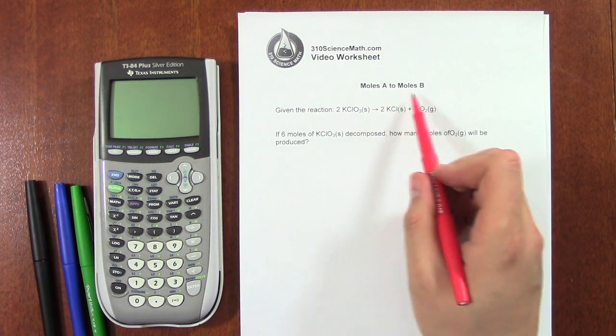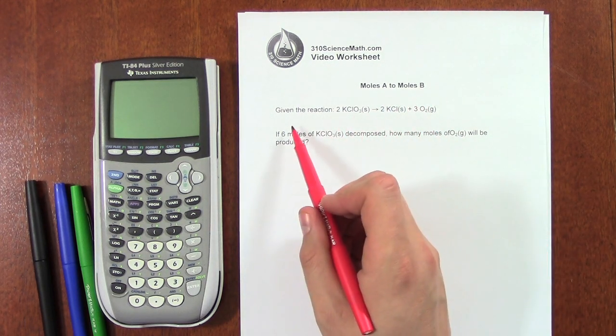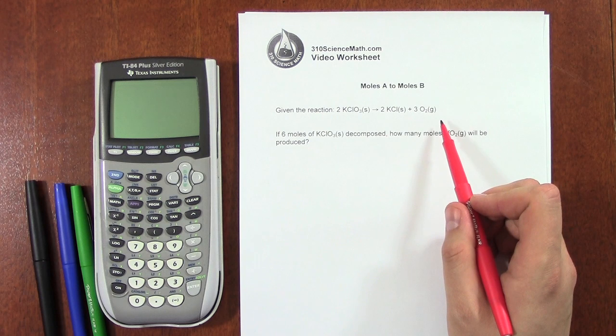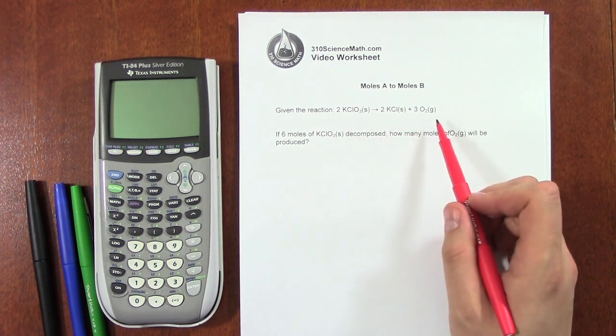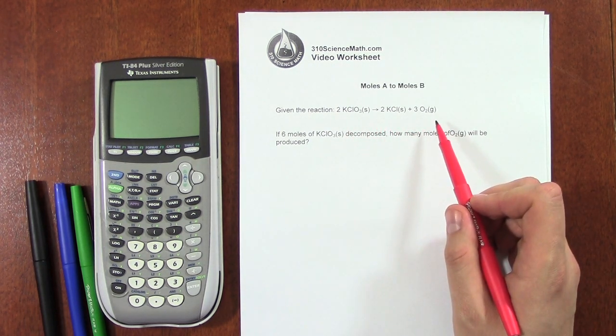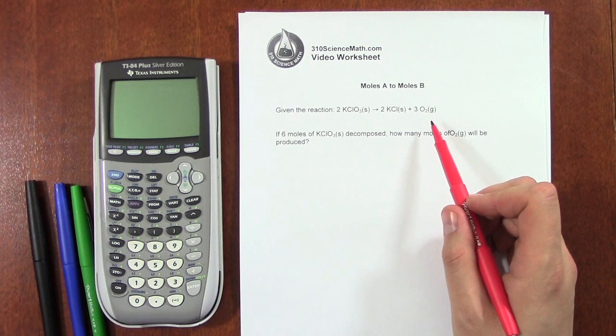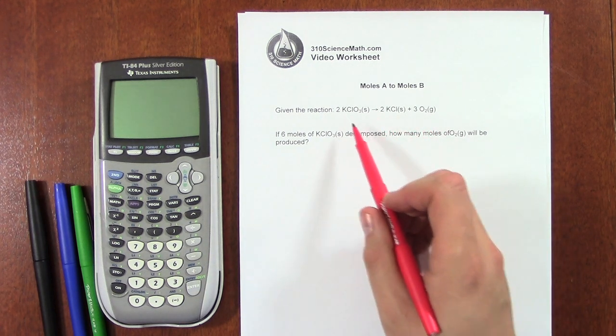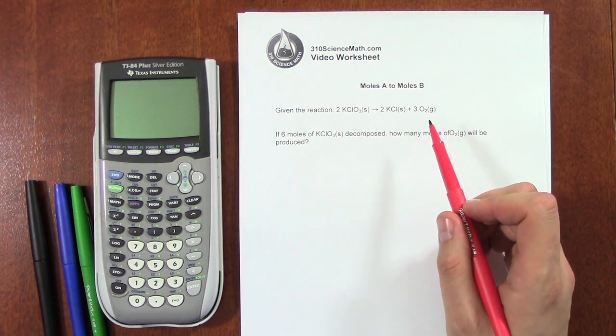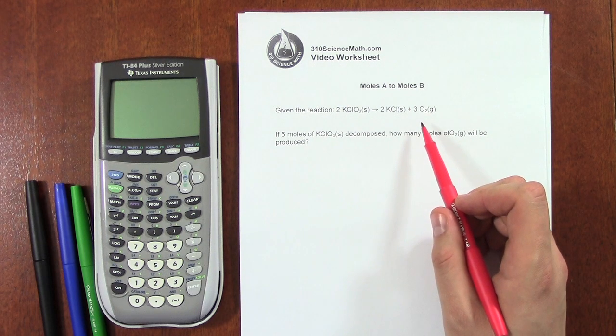Now, this moles to moles problem involves a balanced chemical equation. Everything that I set up here is balanced. If you're in regular chemistry, chances are you're going to be given an equation that is balanced. But if you're in honors or AP level chemistry, make sure that you check and double check that you're dealing with a balanced chemical equation.